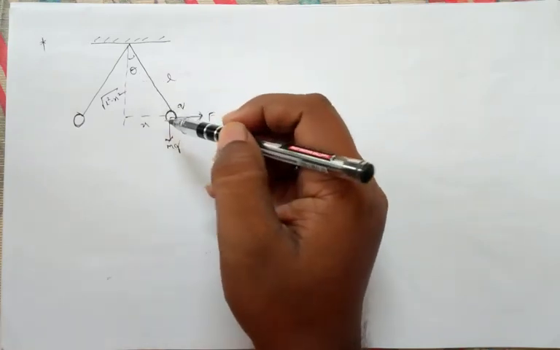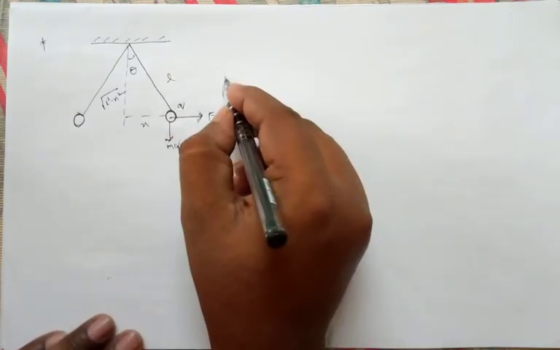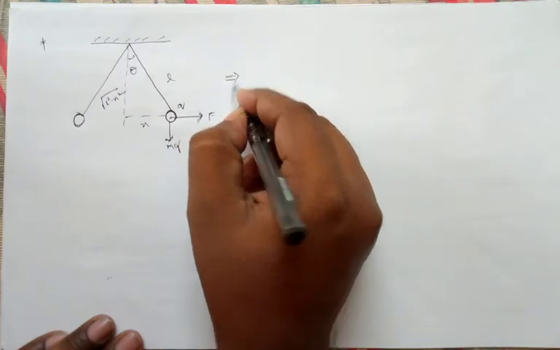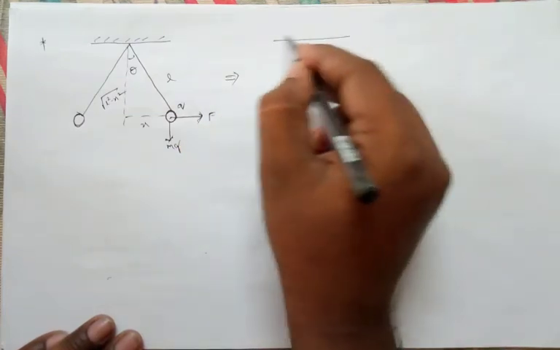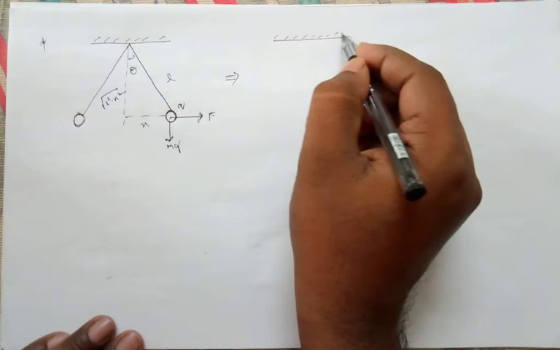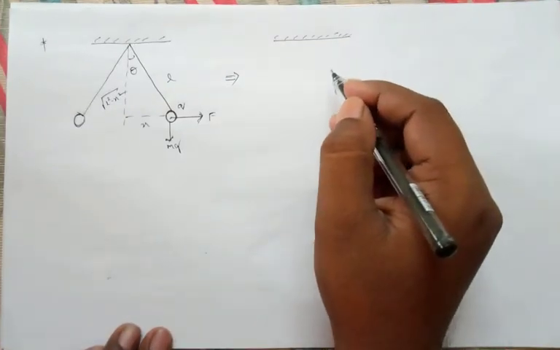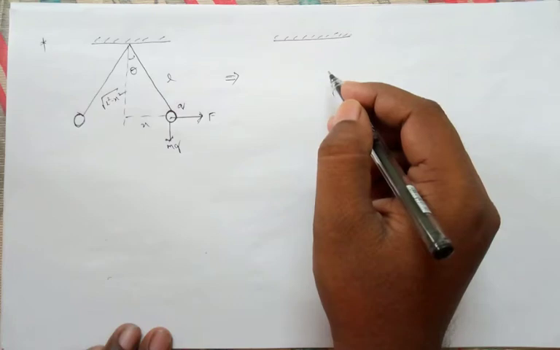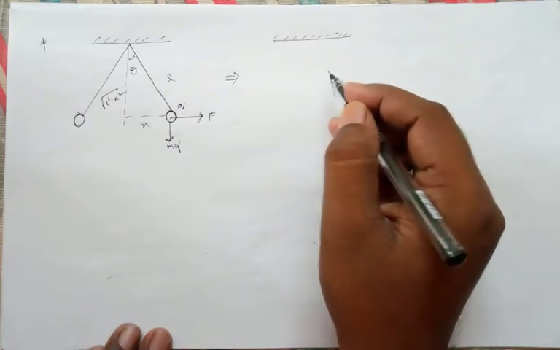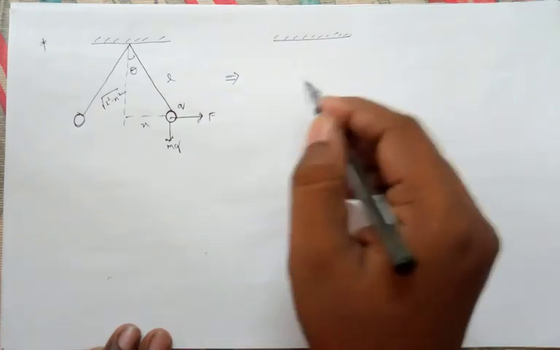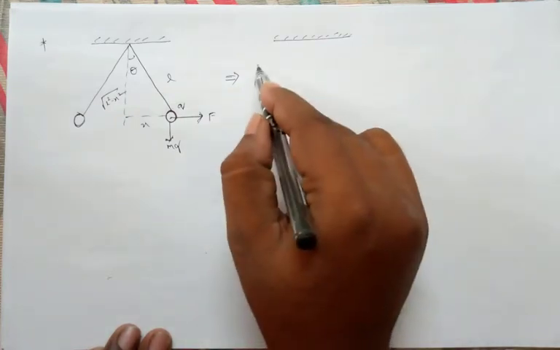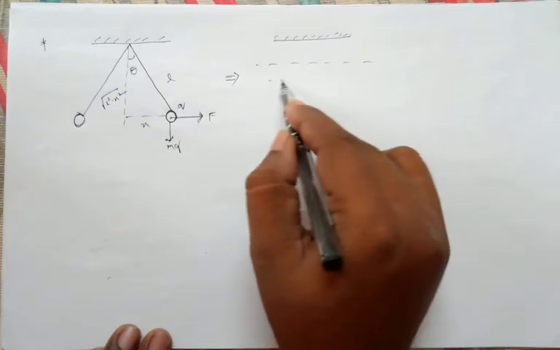We have to mention it. See, I will show you here. This is the case. Now here some liquid is there. So I am showing you here some liquid we kept here.